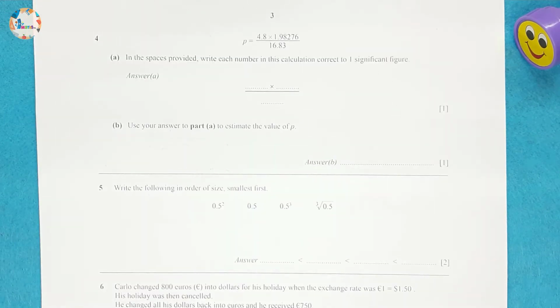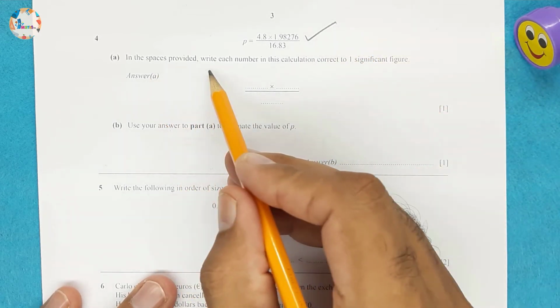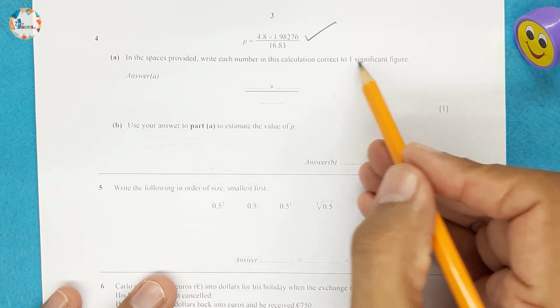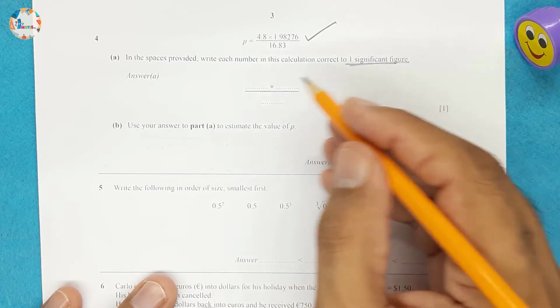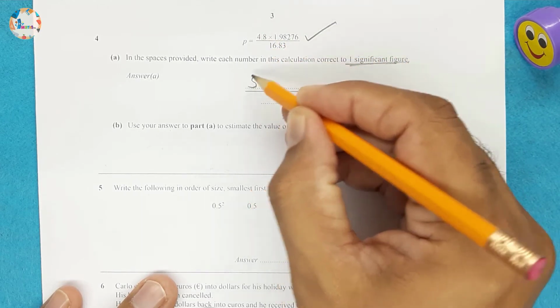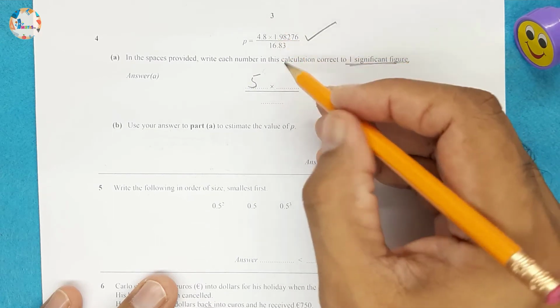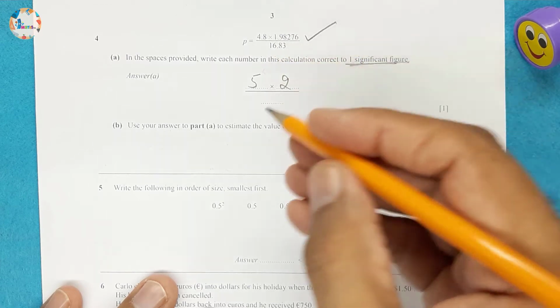Question number 4, P is equal to, this is provided in the spaces provided. Write each number in this calculation correct to one significant figure. So up to one significant figure, 4.8 will be 5, and 1.98 will be 2, and this one will be 20.